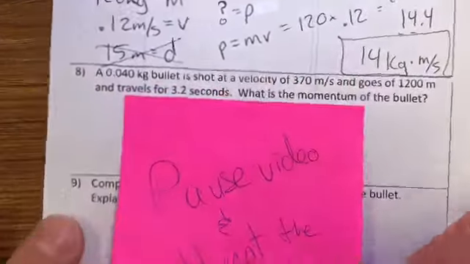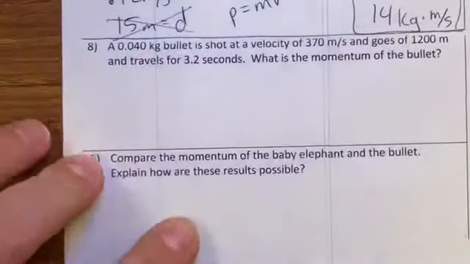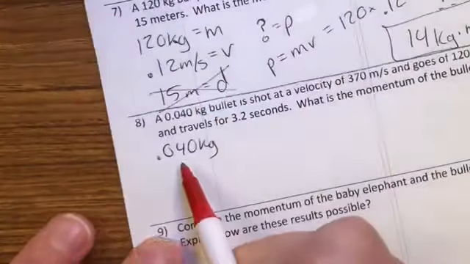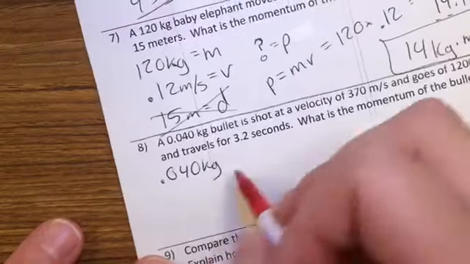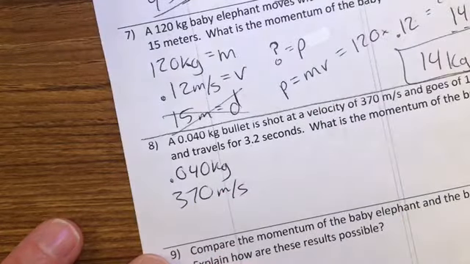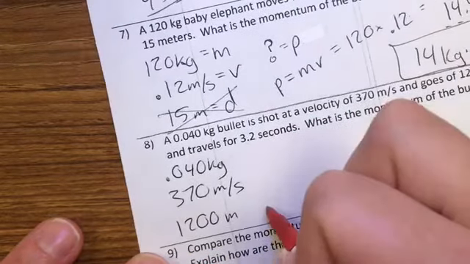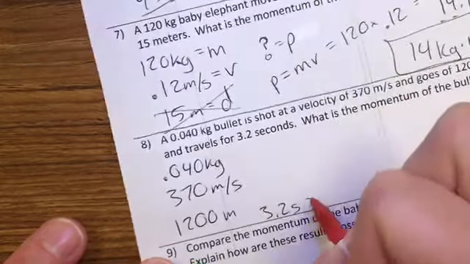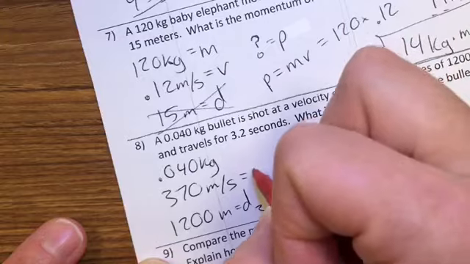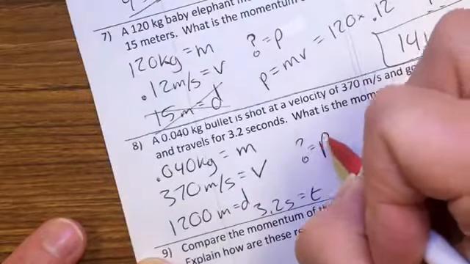Next problem, pause and give it a try. Okay, so now we have a bullet, something really small. 4% of a kilogram. All right, but a really big velocity, 370 meters per second, because bullets go really fast when they're shot out of a gun. They travel a pretty far distance, 1,000 meters, and it does it really fast, 3.2 seconds. Seconds measures time, meters measures distance, velocity, meters per second, kilograms is mass. And it asks for the momentum.